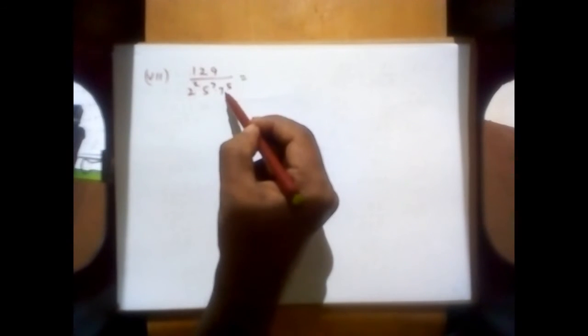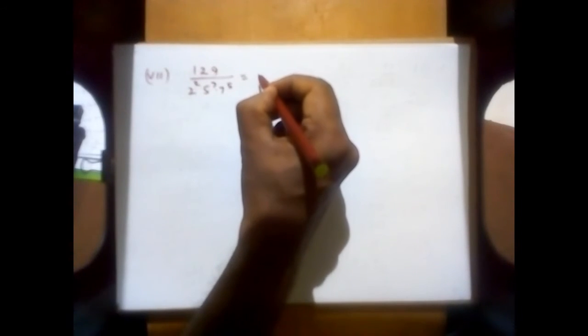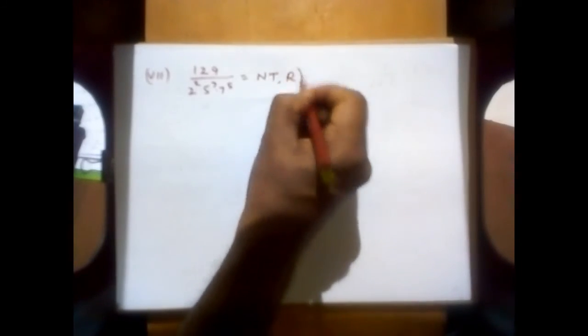Anyway, the denominator has 7 raised to 5, so this is not going to be cancelled with the numerator. So some 7 will definitely remain in the denominator. Hence this is of the form 2 raised to n into 5 raised to m into some other number. So definitely, as per theorem 1.7, this is non-terminating and recurring.